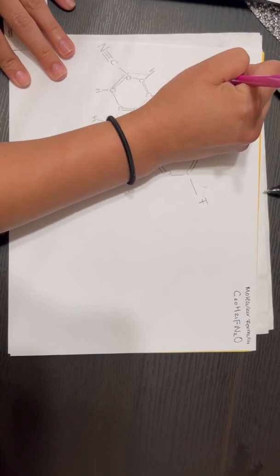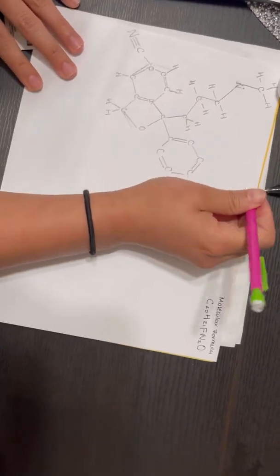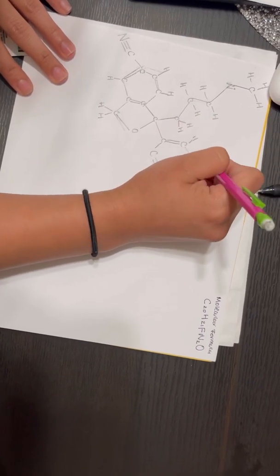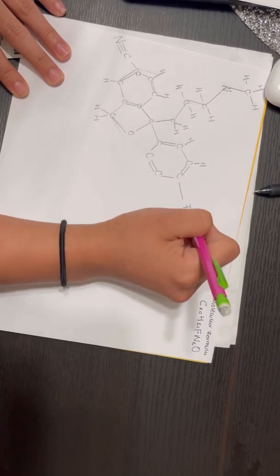And the carbon, we keep adding hydrogens on each carbon.